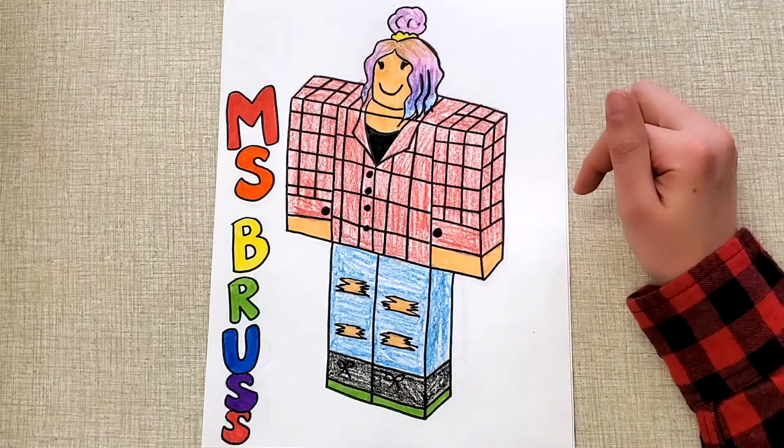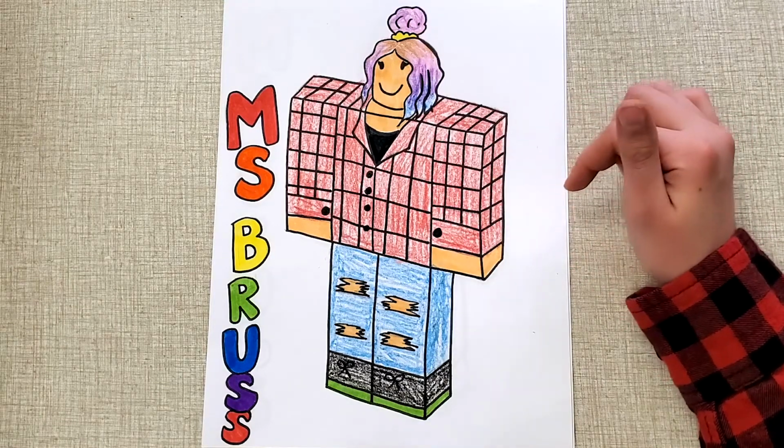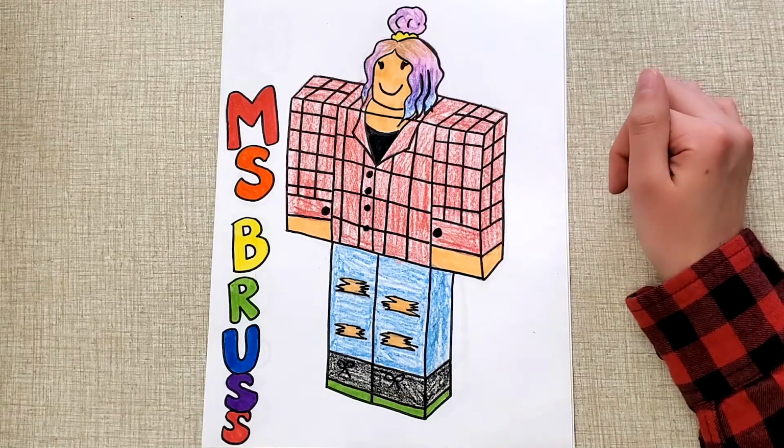So just take your time thinking about how you can make yours look more like you and what things you want to add. All right, guys, I hope you had fun making your 3D Roblox self-portrait. Remember, if you were struggling with the 3D stuff and it wasn't working for you, then maybe try doing the 2D version first and see how that goes.